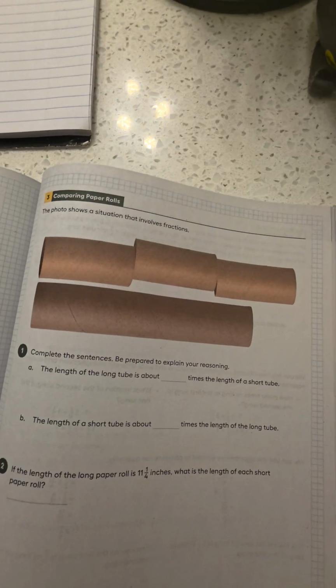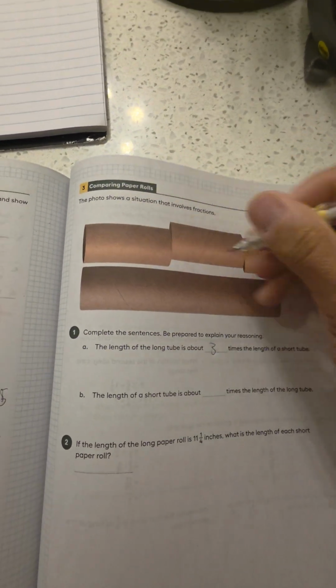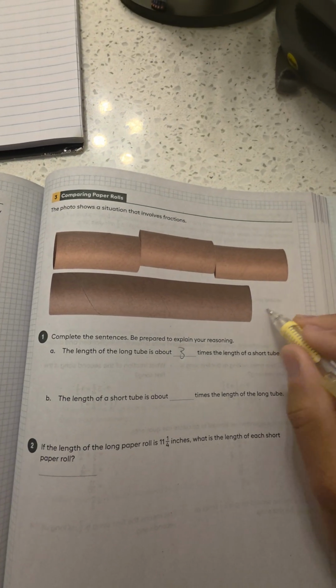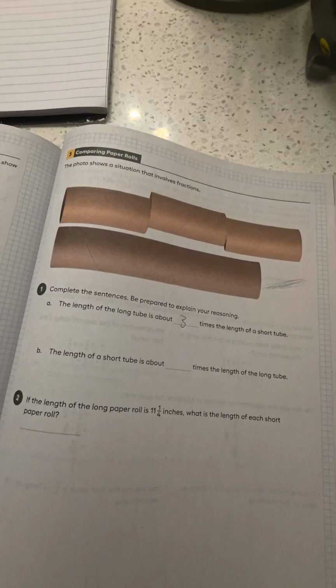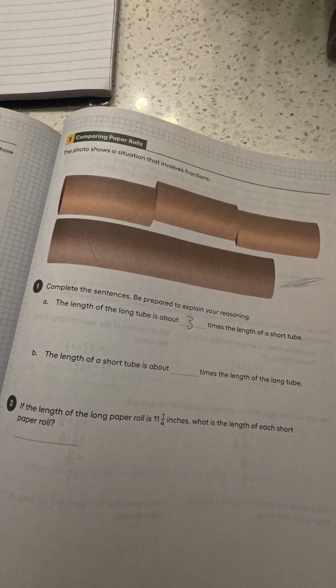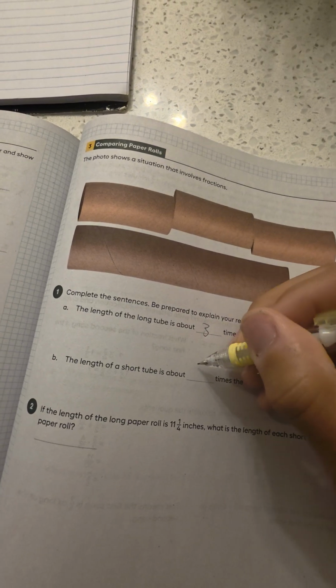This photo shows the situation. The length of the long tube is about 3 times the length of one short one, almost, right? There's more space here, but it's almost, right? It's an estimate, pretty much. The length of the short tube is 1/3. That kind of goes to over here, right?